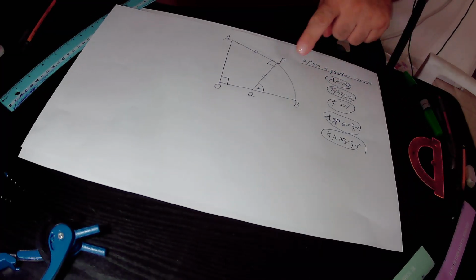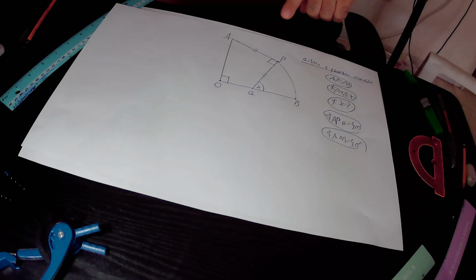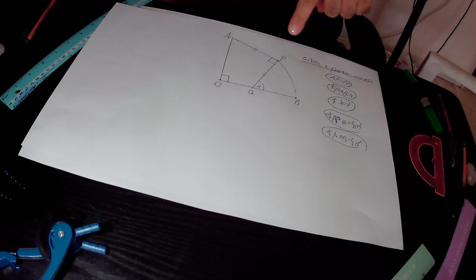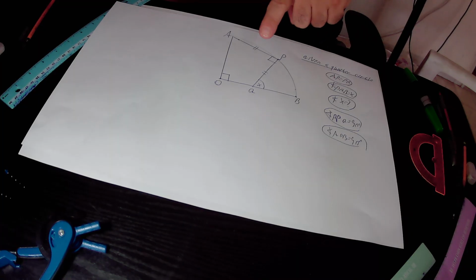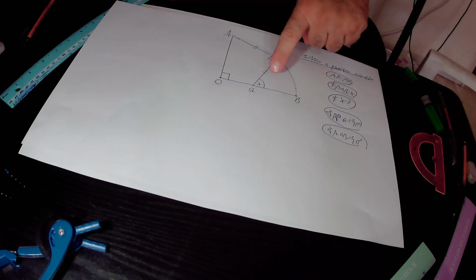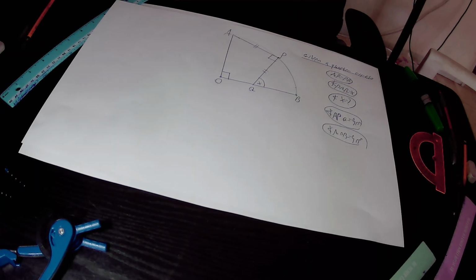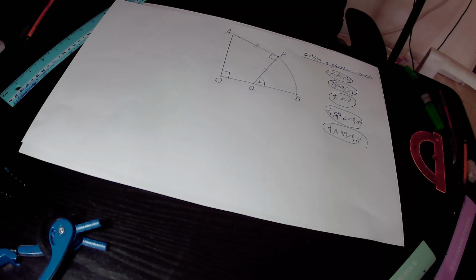In the drawing we have a quarter circle, and inside the quarter circle we have angle APQ, that is a right angle. Angle AOB is also a right angle because AOB is a quarter circle. And we know that AP equals PQ. Our task is to find out the size of angle PQB, that equals x degrees in its size. So we have to find out the size of angle x.